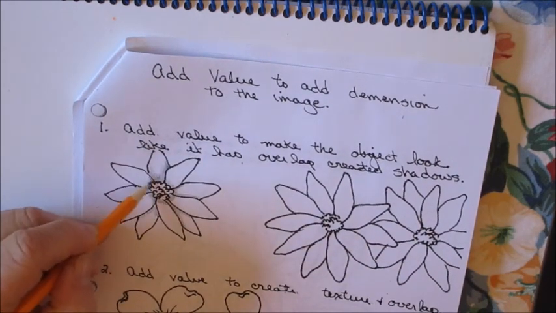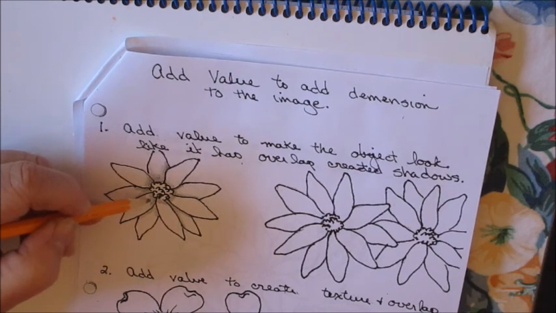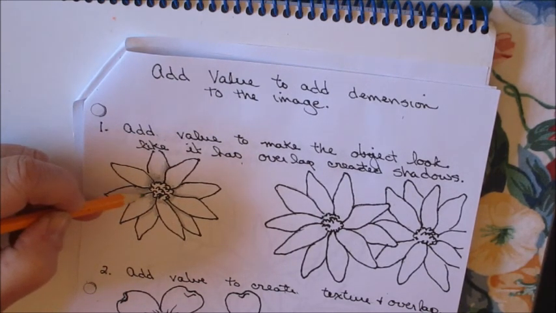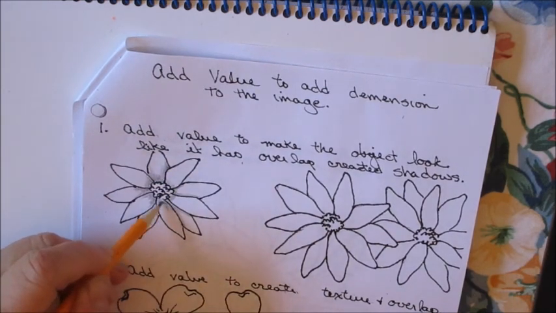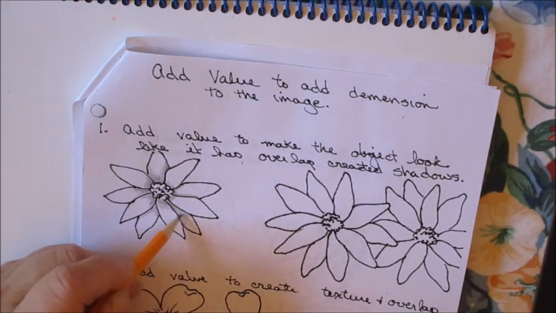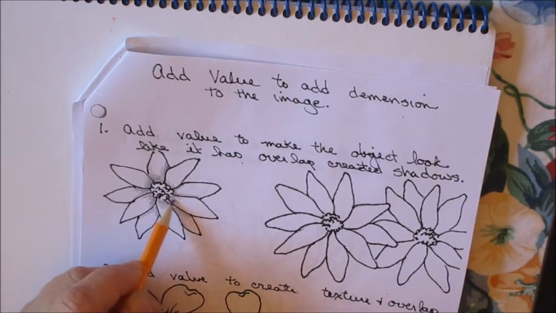So I'm going to take all of these values out just a little subtler. I don't want it to look like it has a stripe around it. But I've now added a little bit of value to all the places where there's an overlap. And then I have to take those values out a little bit.